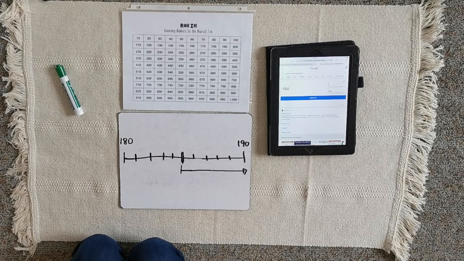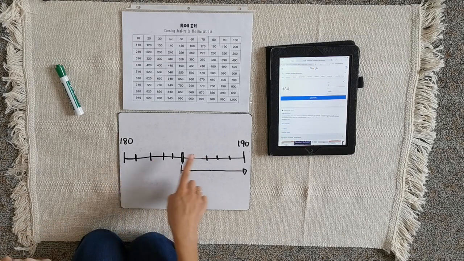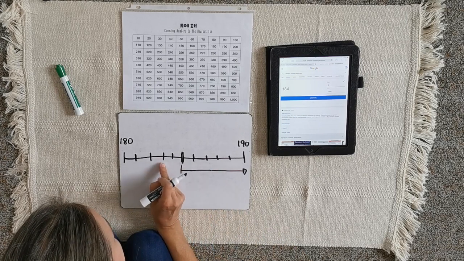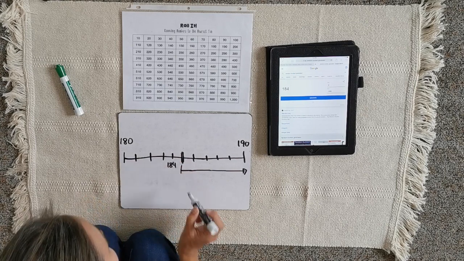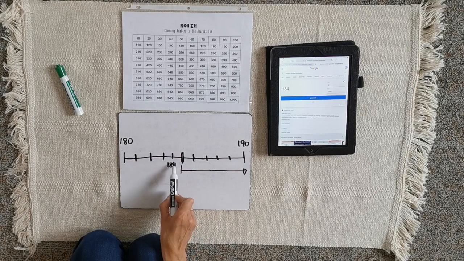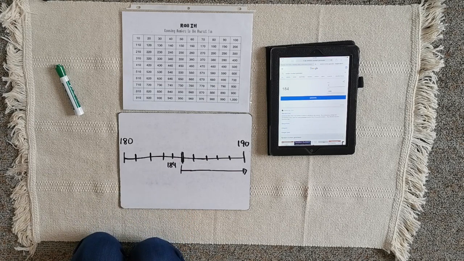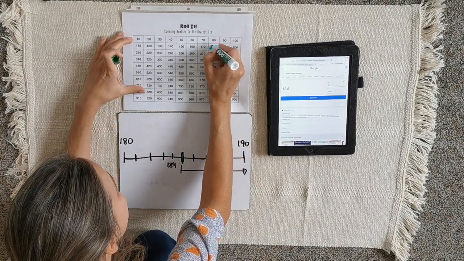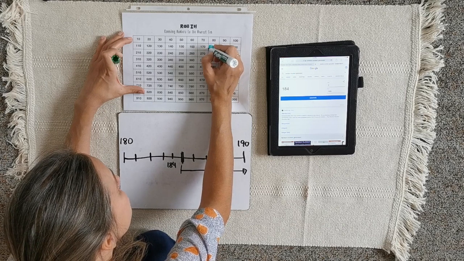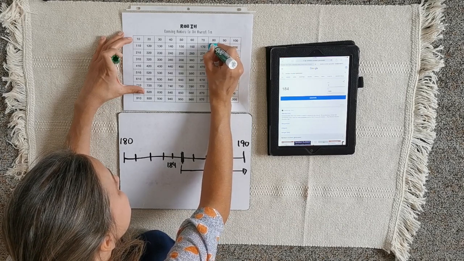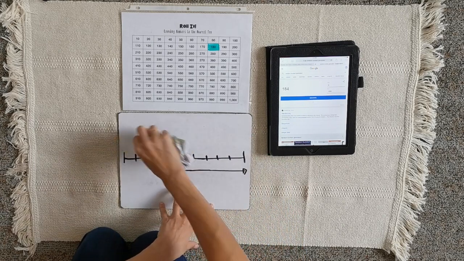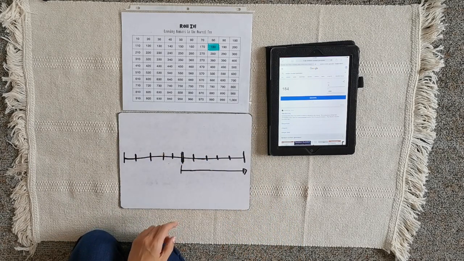Let's see if it's closer to 180 or 190. 181, 82, 83, 84. 184. So 184 is closer to which 10? This one, 180. So the green one this time. 180. Maybe you can color the whole square. These ones are smaller. Let's go with the next one. Because of that, you can use the same number line with so many different numbers.